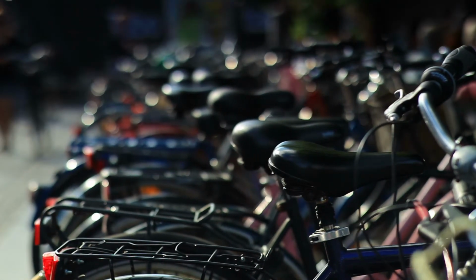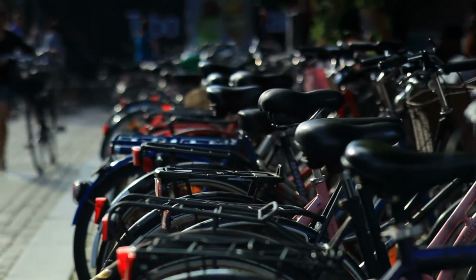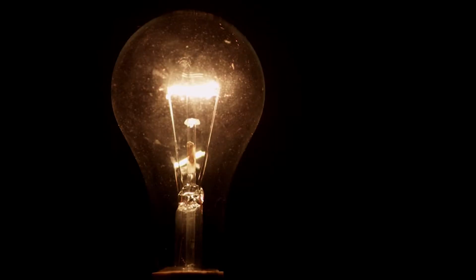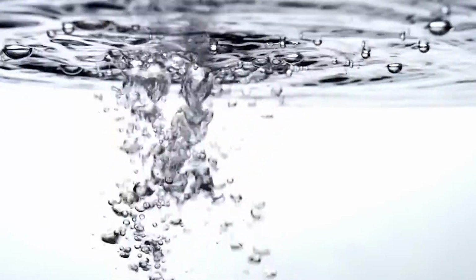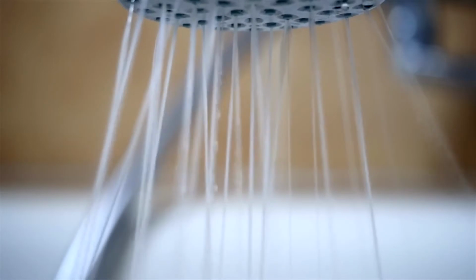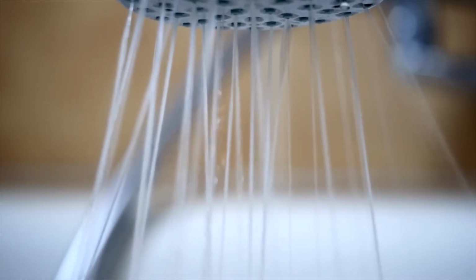Well, on a local level, you can be more energy efficient. So you can ride your bike instead of driving your car. You can turn off the lights when you're not using them. You can make sure that the faucet isn't leaky, because water in some sense has a lot of energy associated with it. So when you conserve water, you're also conserving energy.